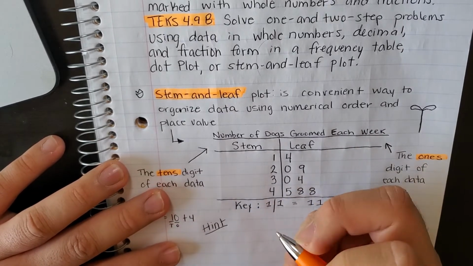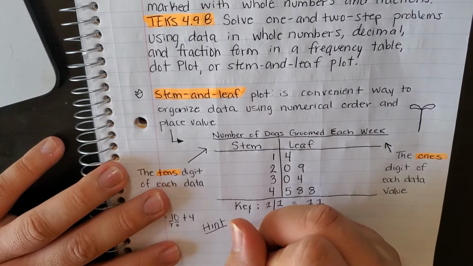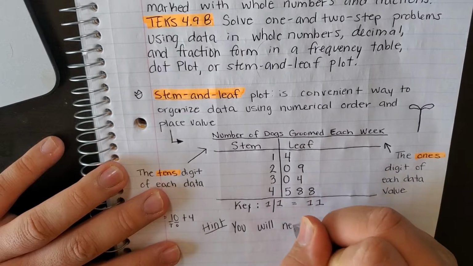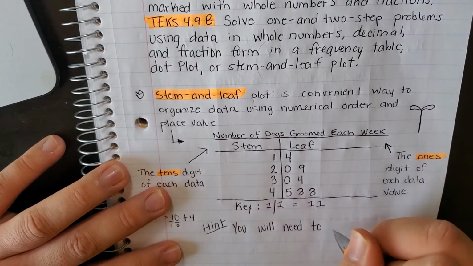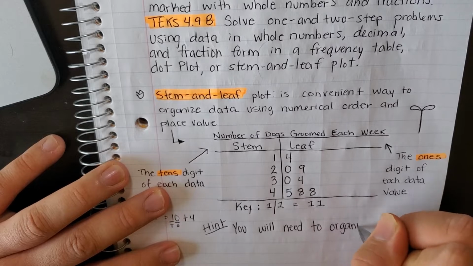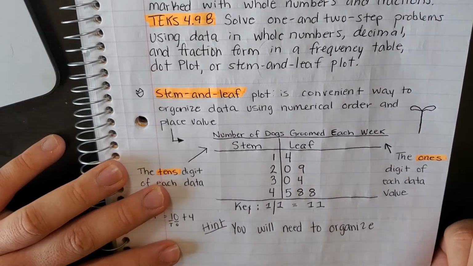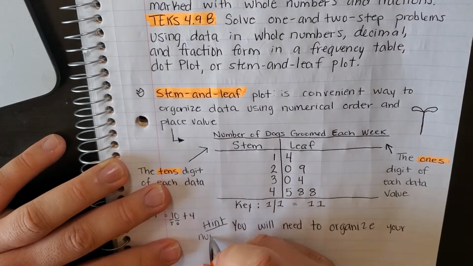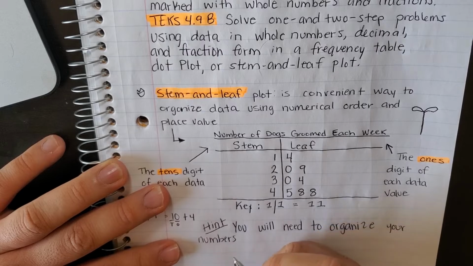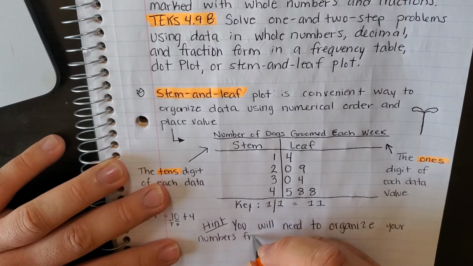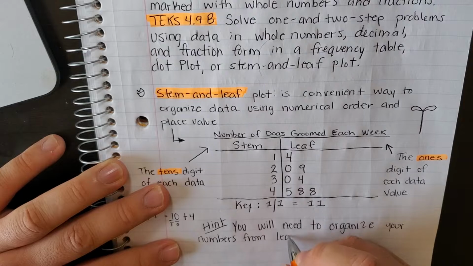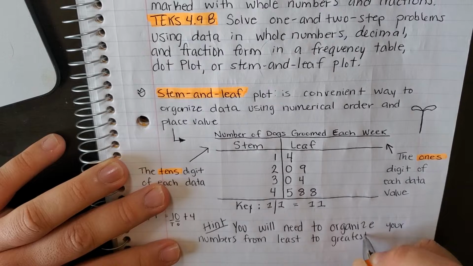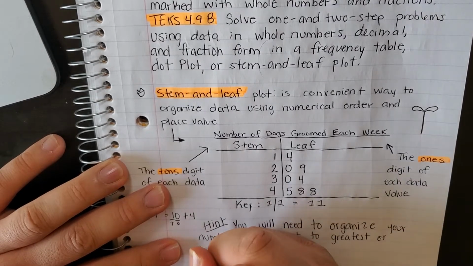Hint. Remember, students, remember that you will need to organize your numbers from least to greatest, or in chronological order.